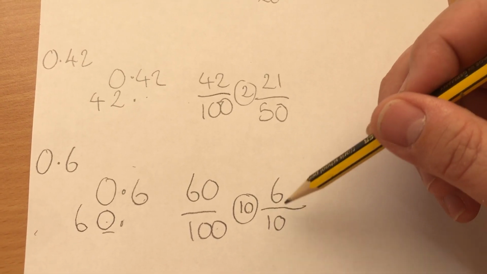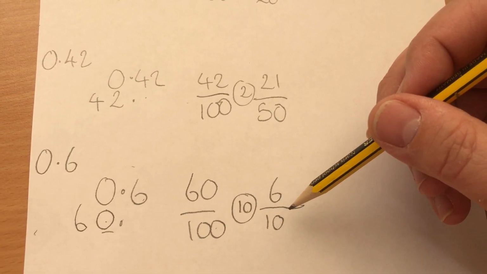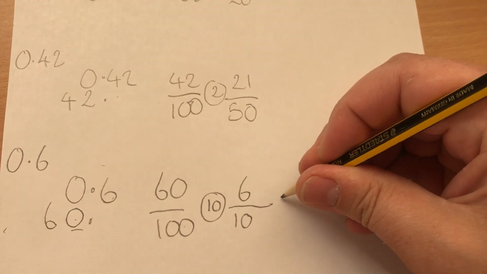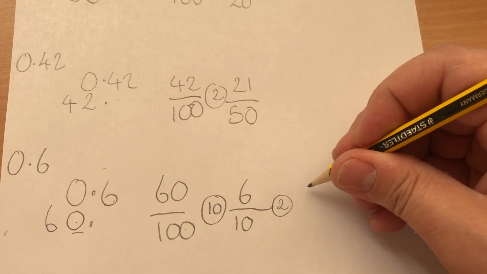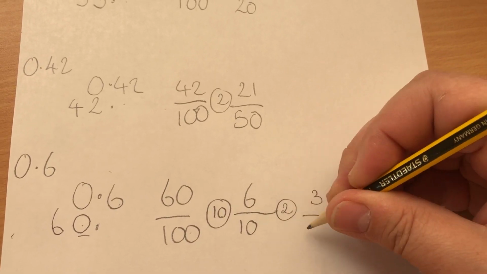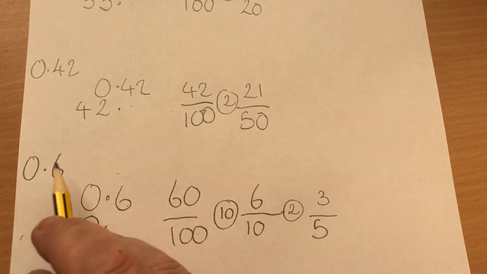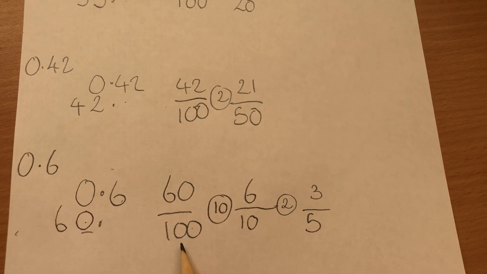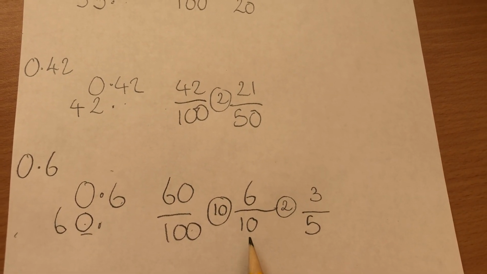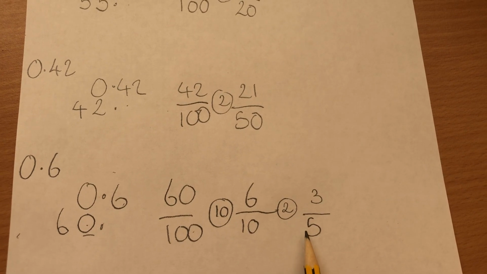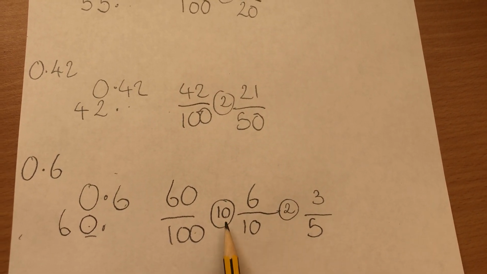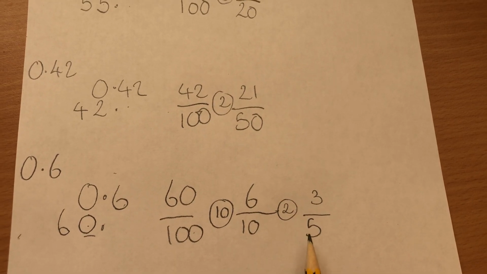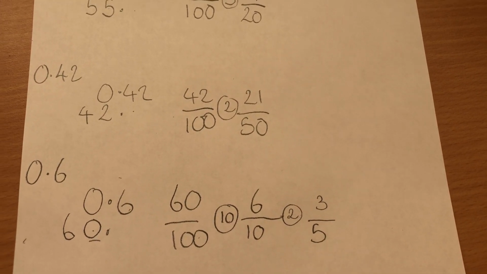If I look at it again, that's an even number, which means I can use 2 as a common factor again, so I can simplify this even more. How many 2's in 6? There are 3. How many 2's in 10? There are 5. So 0.6 is the same as 60 over 100. It is the same as 6/10, but the fraction that we're going to use is 3/5. So that is 60 hundredths reduced. There you go.